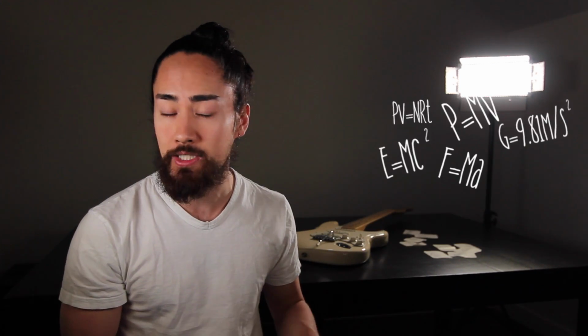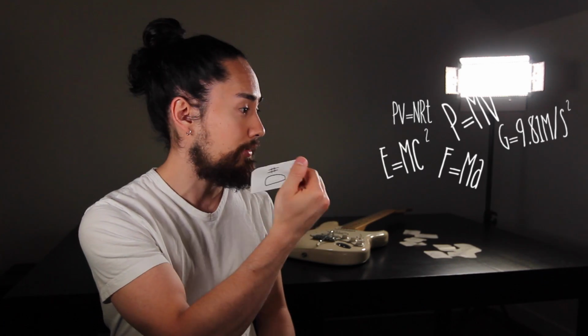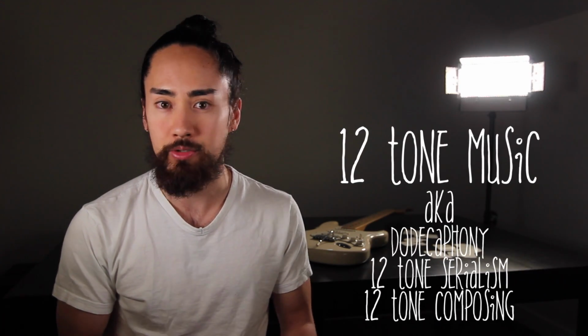Think of it like this. If music is the universe that we all live in, then conventional theory would be the laws of physics that makes this card do what it does. Well, what if we jumped into a portal that took us to an alternate universe where none of those rules apply anymore? This is what Arnold Schoenberg was trying to create with his compositional methodology known as 12-tone music. And I'm going to try my hand at making some of that today.